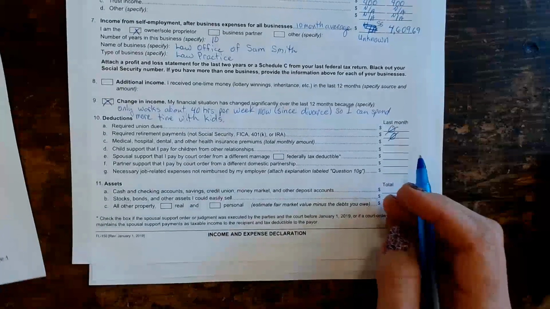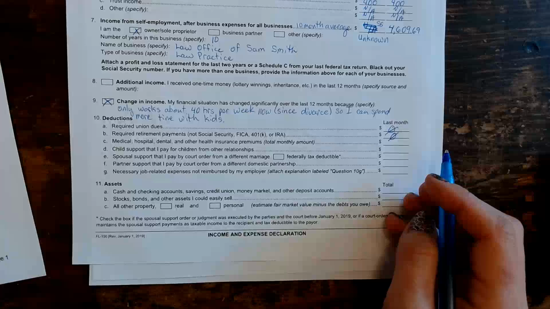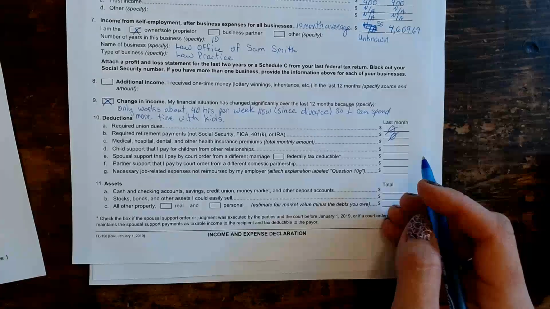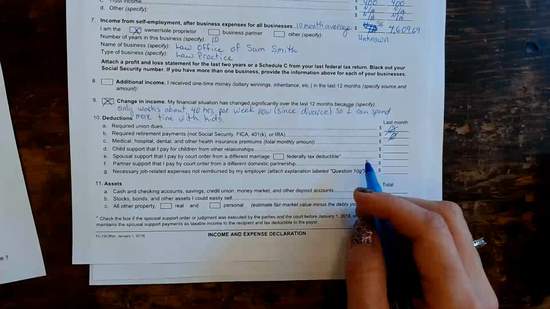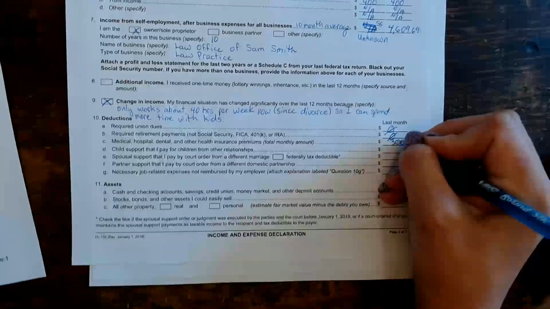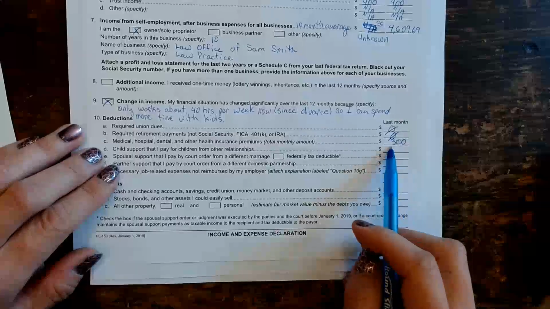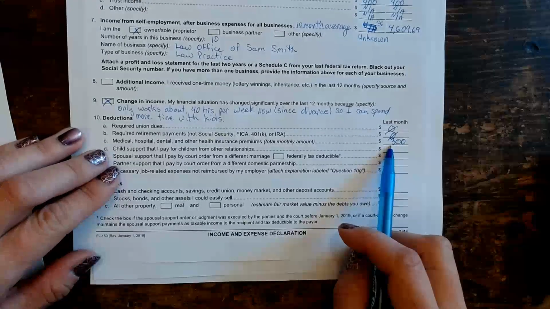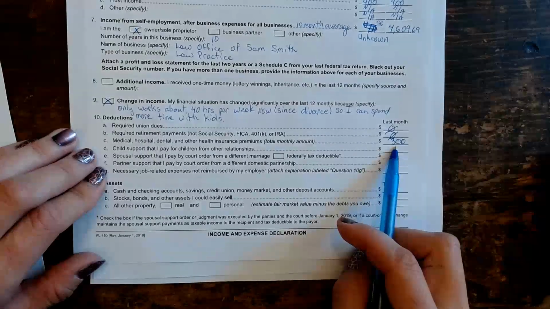Medical, hospital, other dental insurance premiums. For this, I'm going to look at his profit and loss. He doesn't show any insurance expenses on his profit and loss. That doesn't necessarily mean that he doesn't have those insurance expenses. I'm going to say that Sam spends $300 a month on insurance for himself. And I'm going to want to be prepared to explain this to the court and to the Department of Child Support Services. So I would have Sam give me supporting documents showing that he pays $300 a month in insurance.